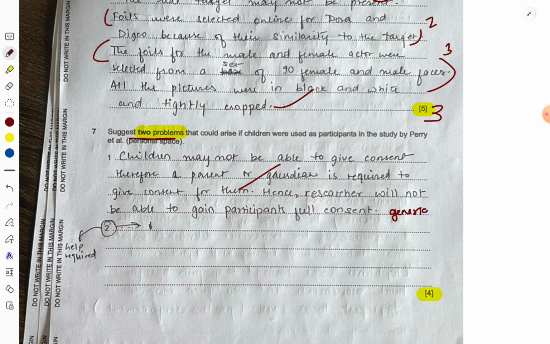What is there about the Perry et al. study which warrants that children should know to some extent what they have to do in the study? What is difficult about it? Is there something dangerous in the study? Is there something harmful? Is there something that would make the children uncomfortable, for which their assent should be taken for the study? Nothing is clear from this point. So maximum this point can score is 1, and you can see a second consideration has not been given by the student.